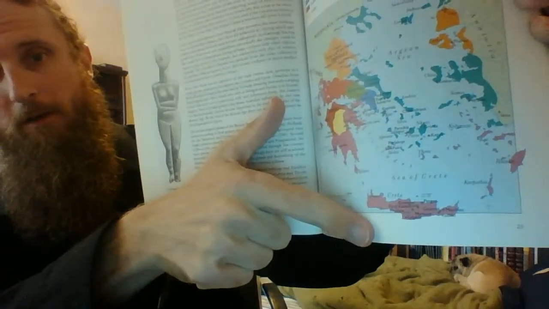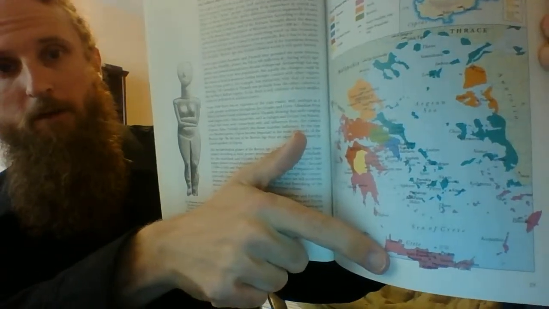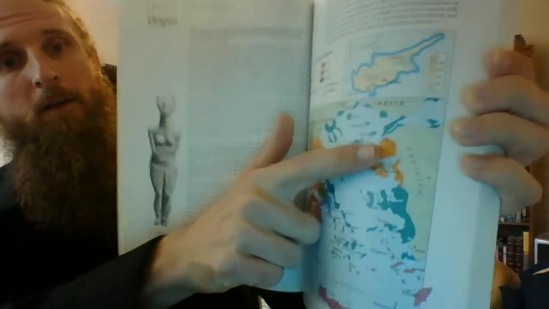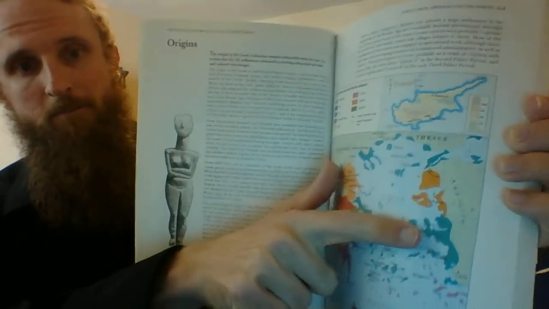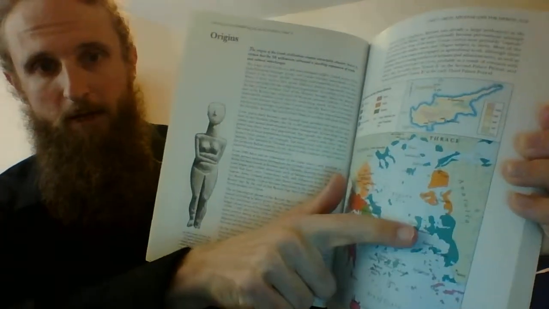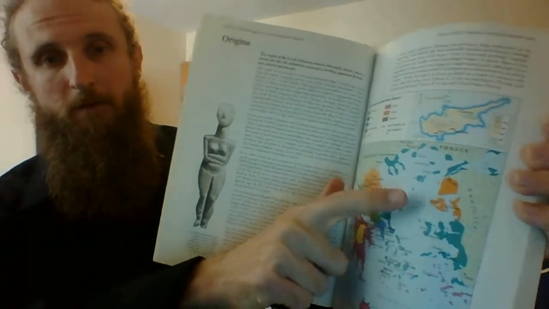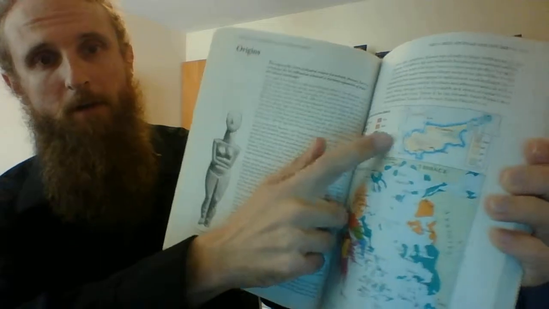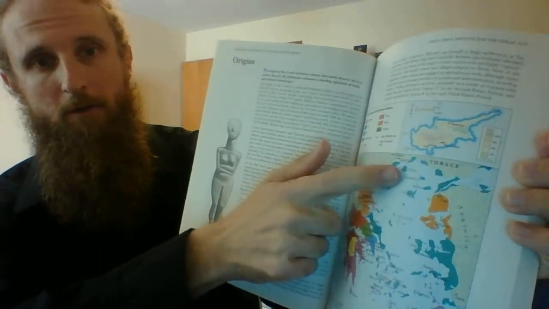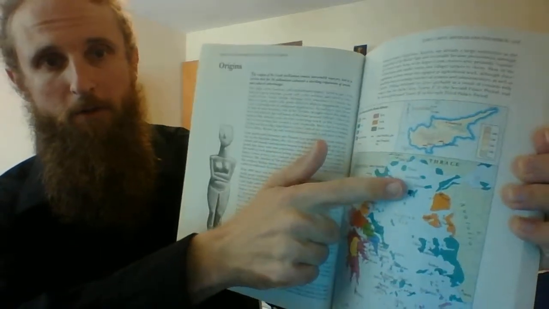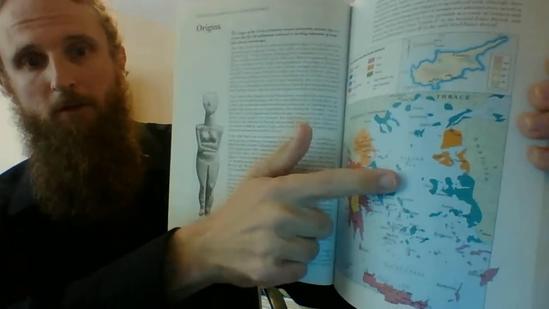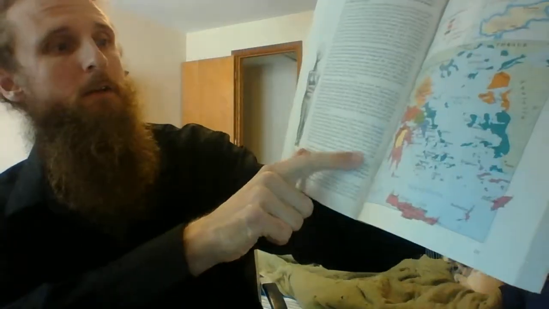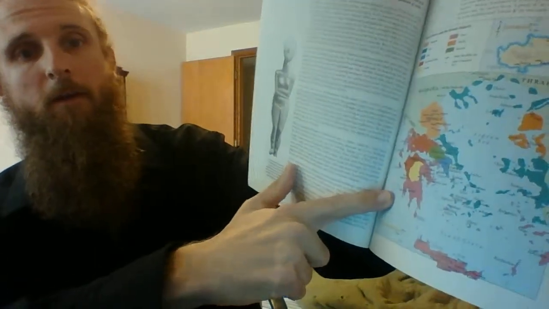You have Crete way down here, the biggest of the islands, and then over here you have the coast of Anatolia, or Asia Minor, where there were a lot of Greek city-states. And so up here you have Thrace, of course, and you have some more areas where there were Greek city-states on the coast there. So this, of course, here is the Aegean Sea, and down here is the Ionian Sea.